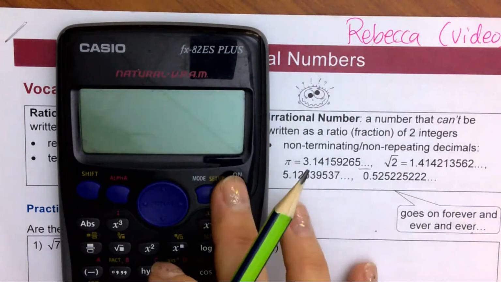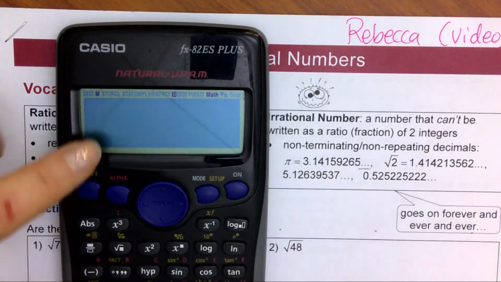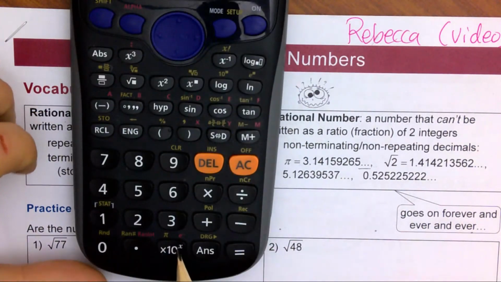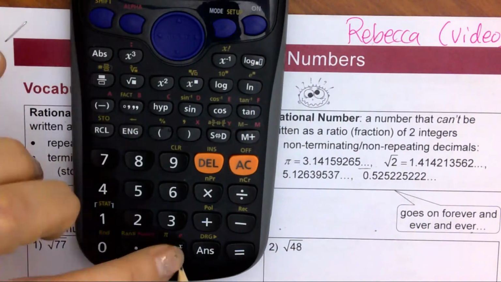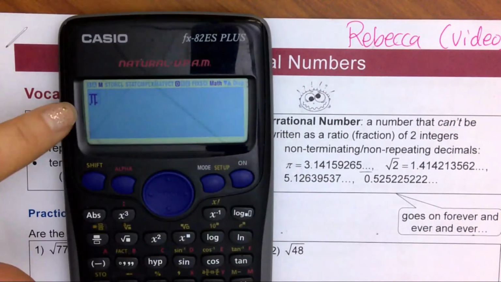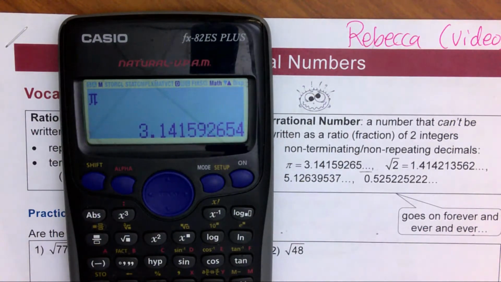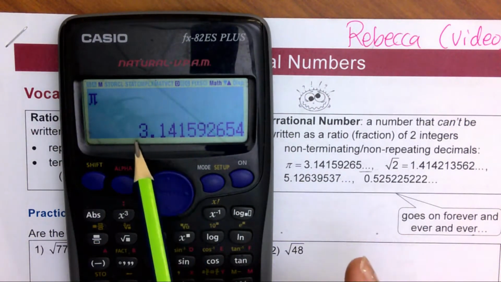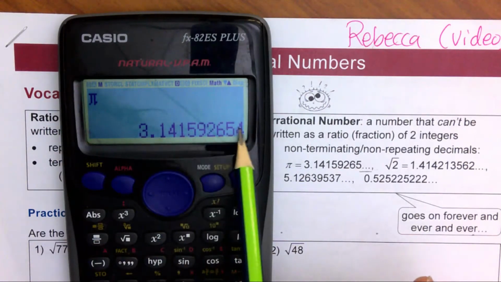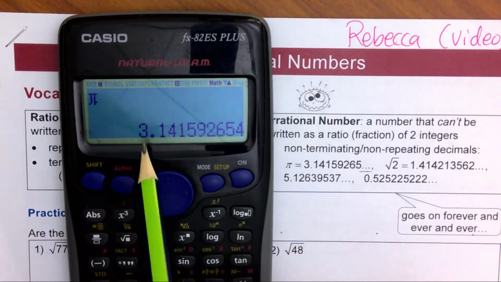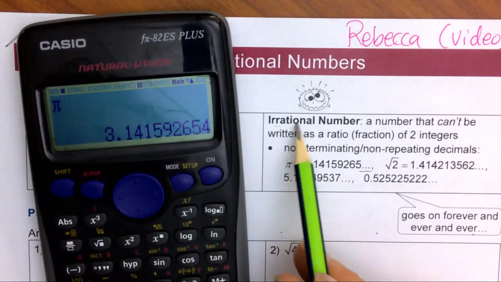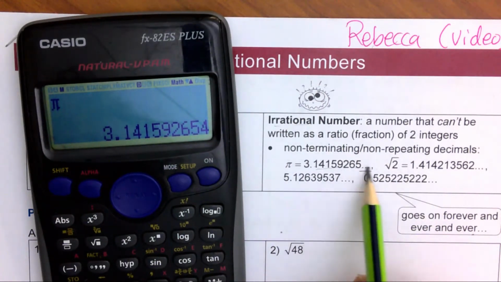So if we put pi in our calculator, pi is above this times 10 thing, so I have to hit shift, this, then I get pi, push equals, push D for decimal, and we can see that pi is not really 3.14, it's 3.14 blah blah blah. It's approximately 3.14. So pi is actually an irrational number that goes on forever and ever.